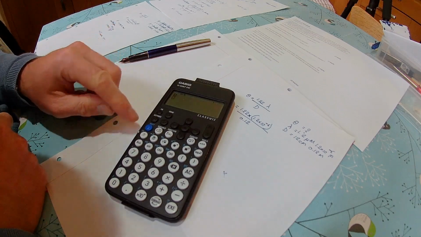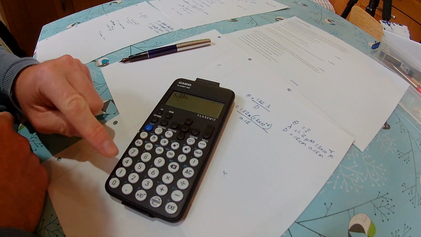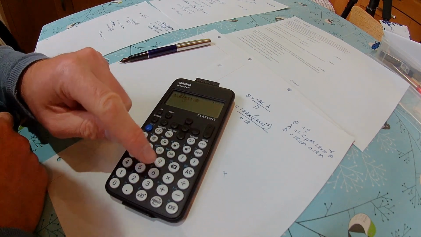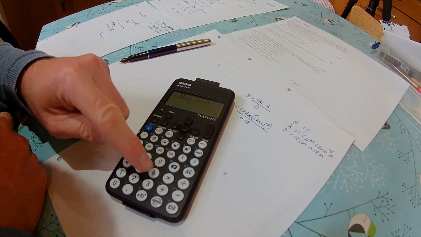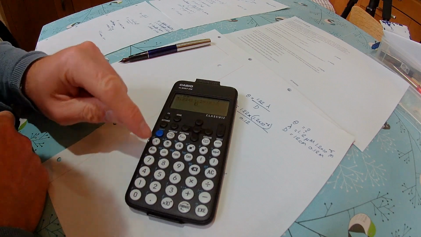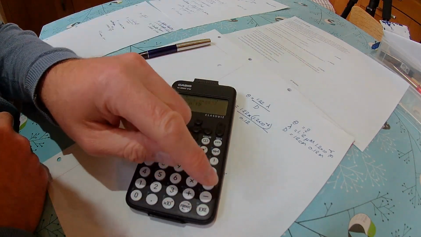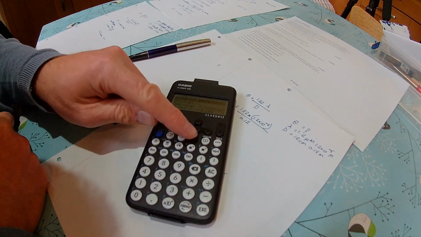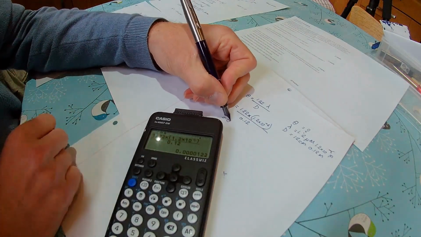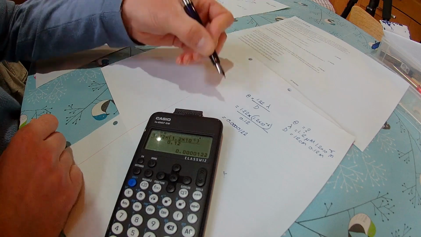So we go to fraction 1.22 times, I'm going to put that in a bracket just because I think it needs it, times 10 minus 6, close bracket, and divided by the 0.12, which is the diameter of the mirror. And that should give us an answer of 0.000122.